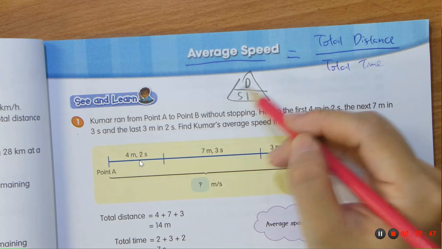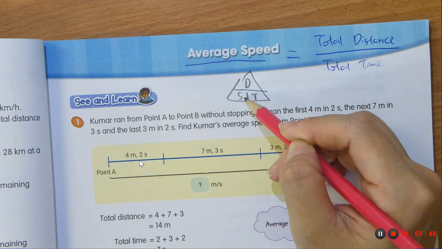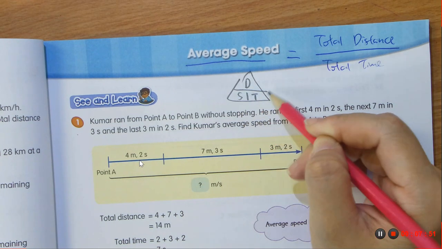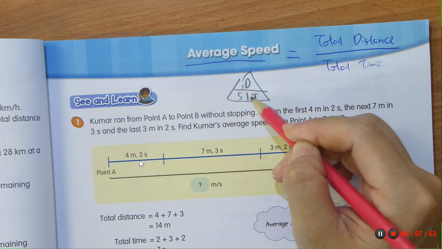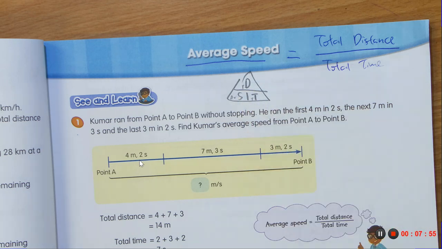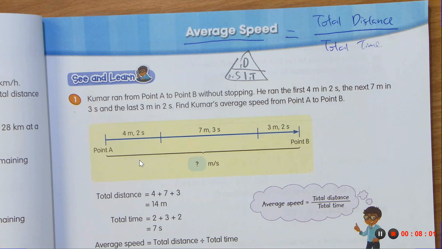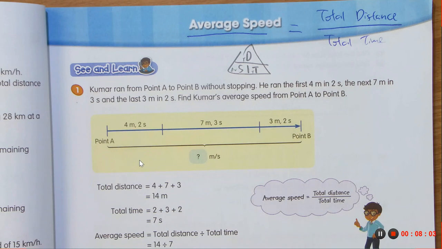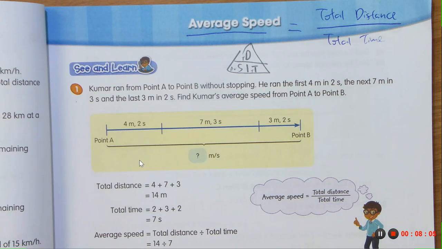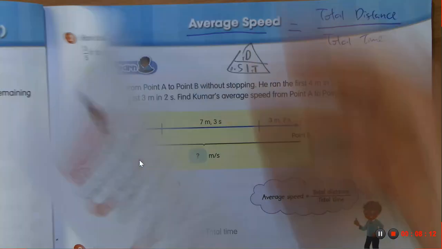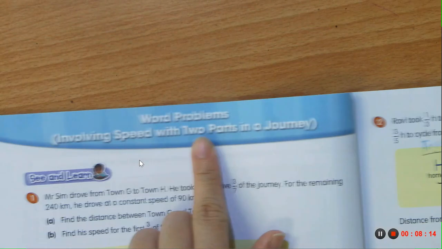Now, last week I wrote an additional little t or additional smaller t here, mini t here, and an average here. Don't really have to do that because it's the same formula. But there's something that we need to take note here. Now, this average speed, you realize that the segment in the worksheet just before this was talking about evolving speed with 2 parts in a journey.